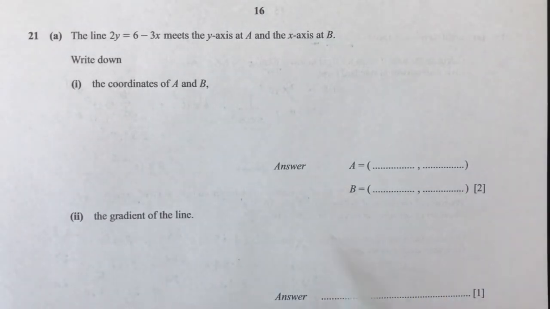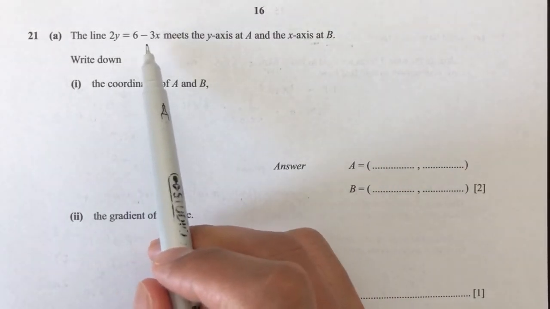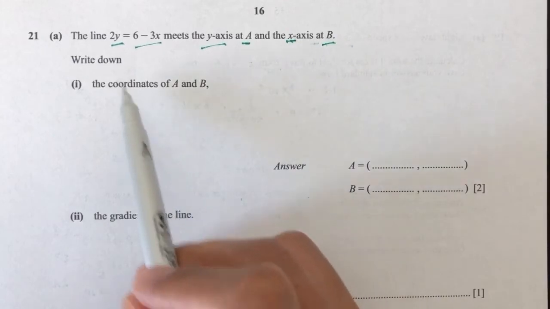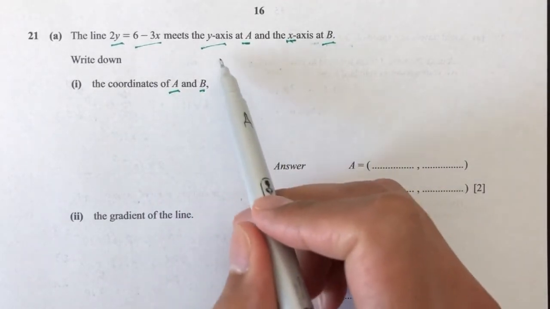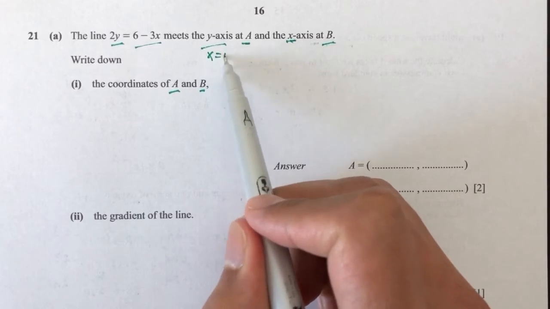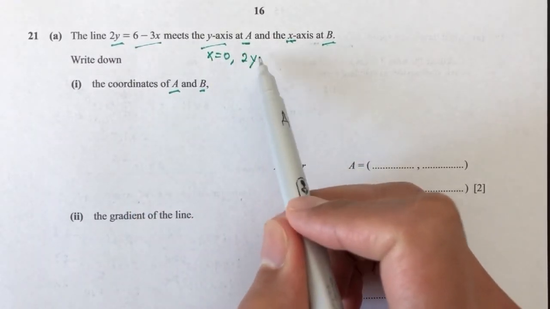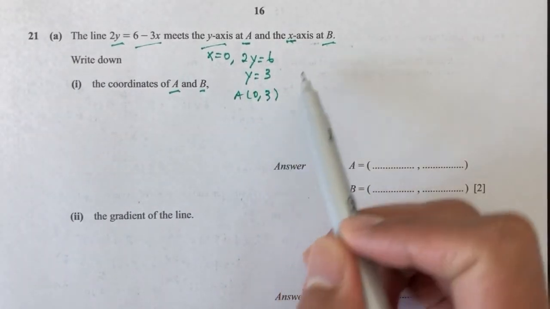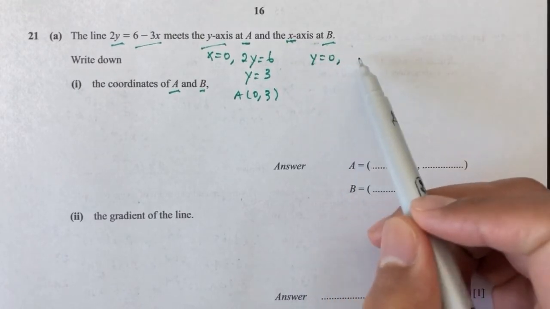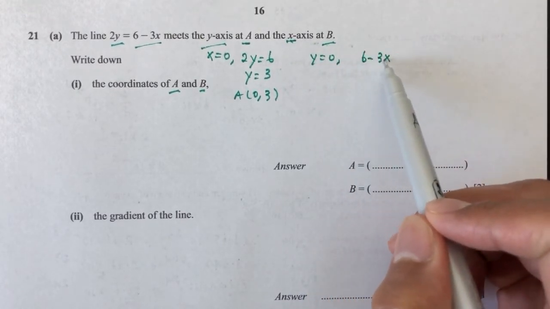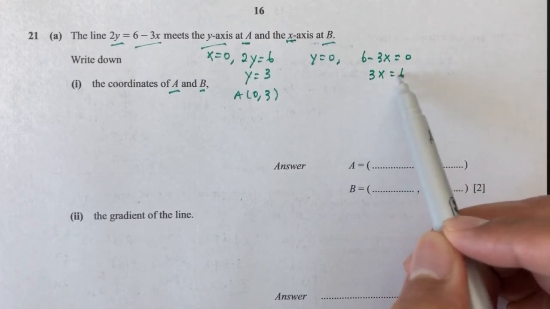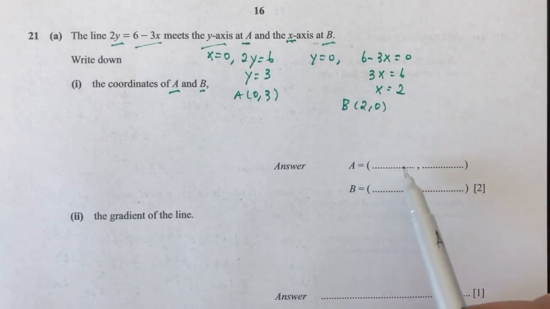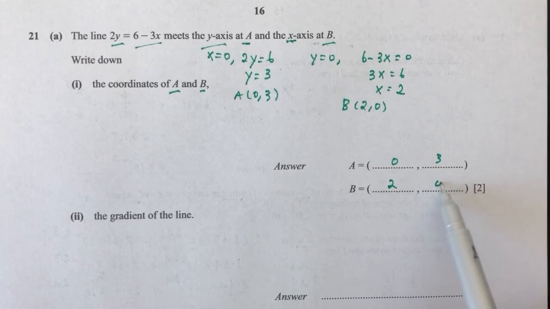Question number 21. The line 2y equal to 6 minus 3x meets the y-axis at A and the x-axis at B. Write down the coordinates of A and B. So first one, at y-axis, x equal to 0. So 2y equal to 6, y equal to 3. So A is 0, 3. Now at x-axis, y equal to 0. So we have 6 minus 3x. 3x equal to 6, x equal to 2. So B will be 2, 0. A is 0, 3. And B is 2, 0.